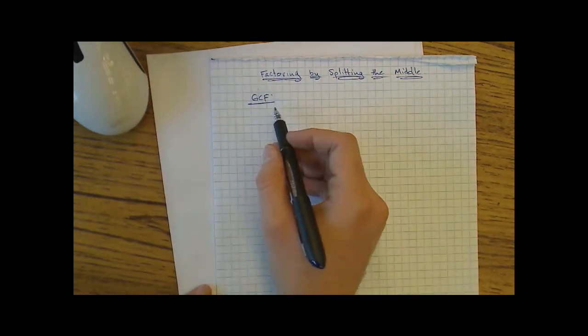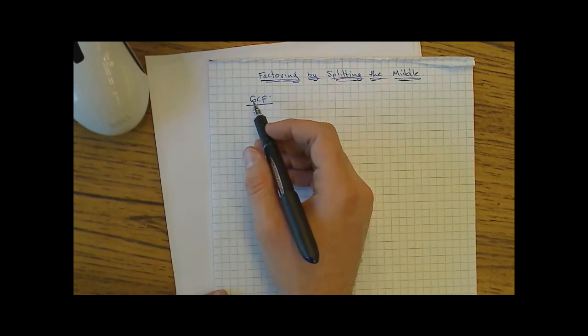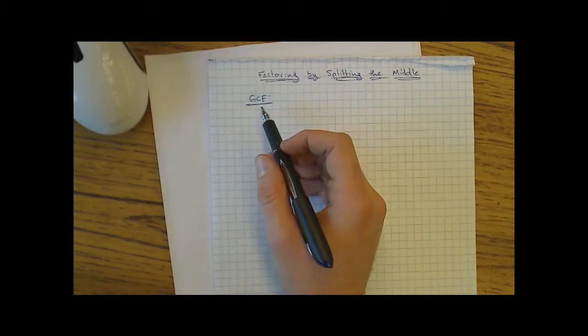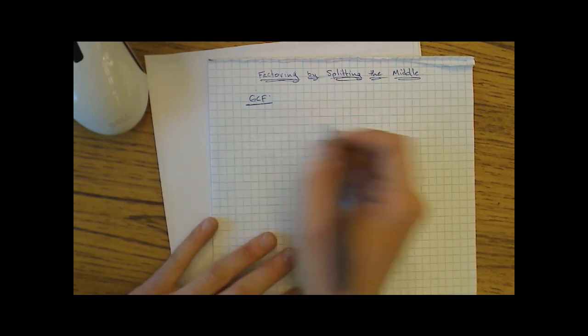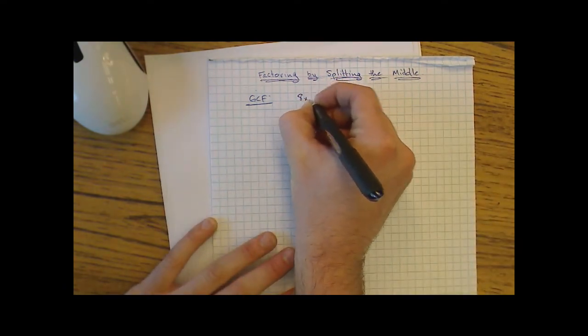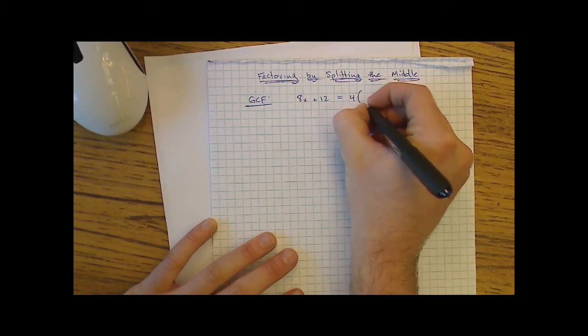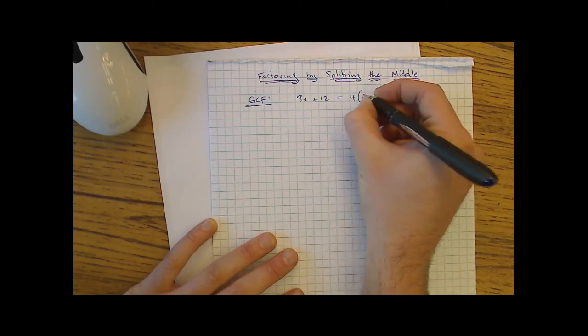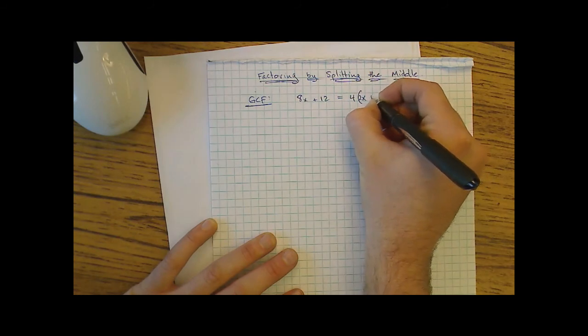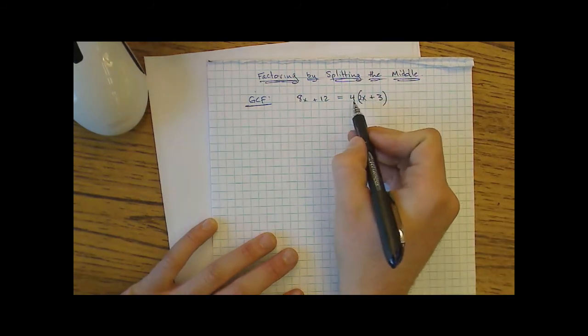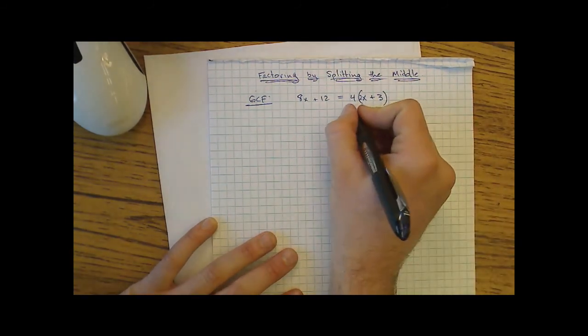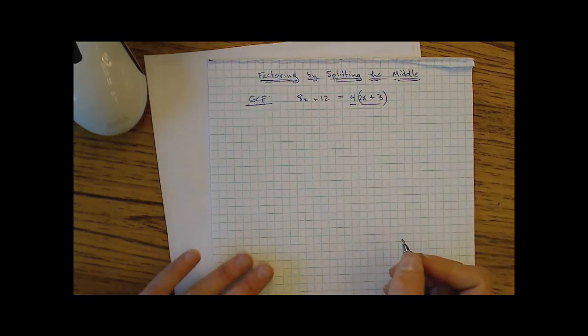First, you need to know how to find the greatest common factor of an expression, and you need to know how to factor out the greatest common factor. A simple example of that might look like this, where the greatest common factor is 4. And so we write the expression as 2x plus 3 times 4. So I have two factors there, 4 and 2x plus 3.